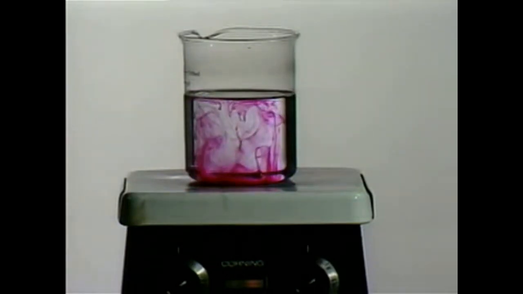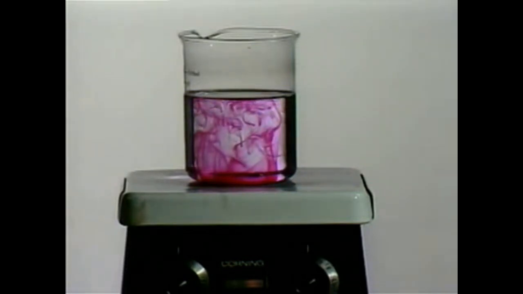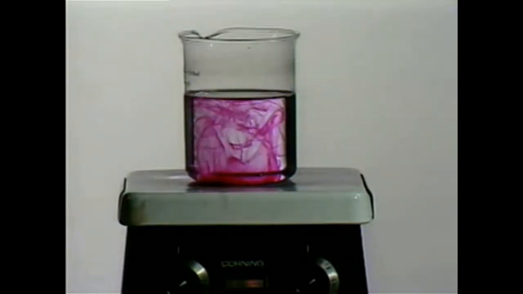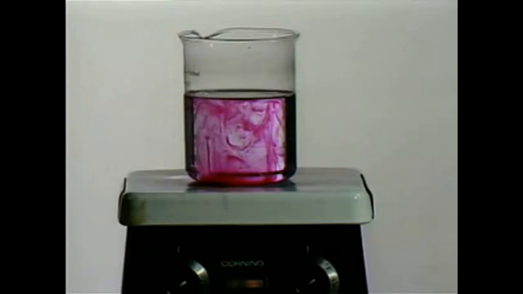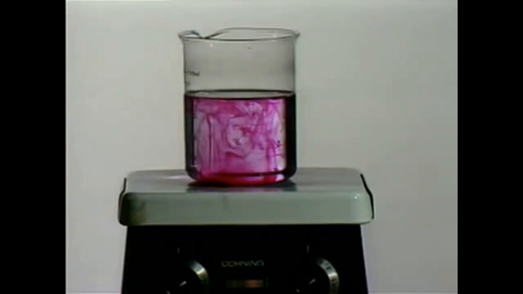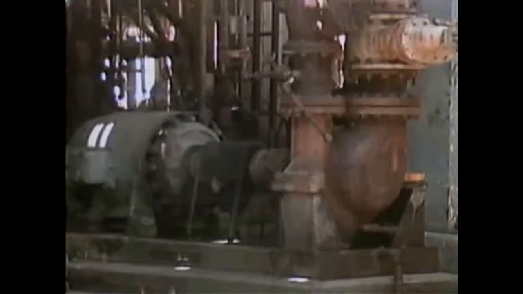As heat is transferred to the water, a difference in density is created. This difference in density causes the water to circulate in the container, and the circulation helps to transfer heat throughout the water. During forced convection, fluid movement is produced by a mechanical device, such as a pump or a fan.